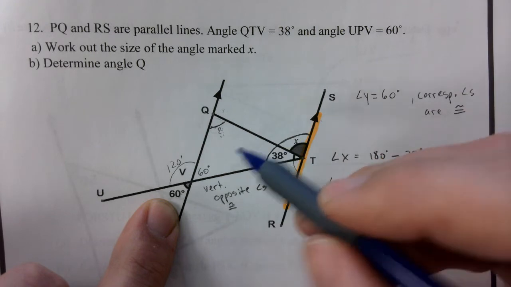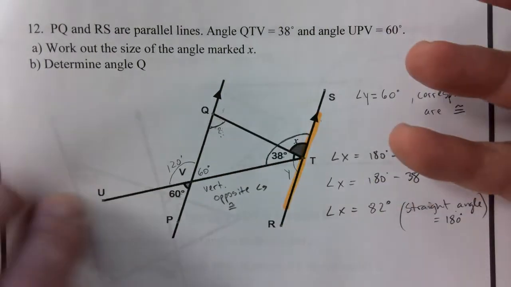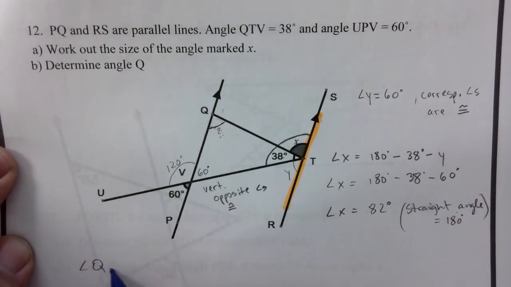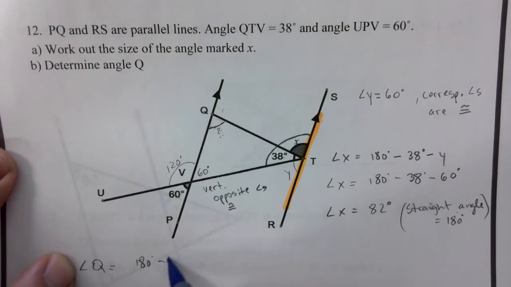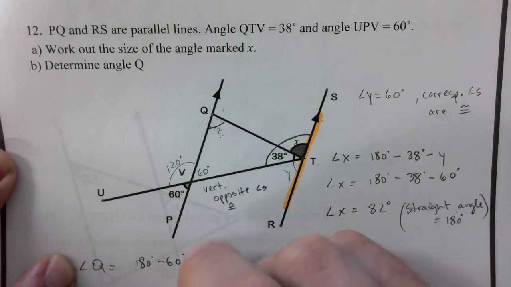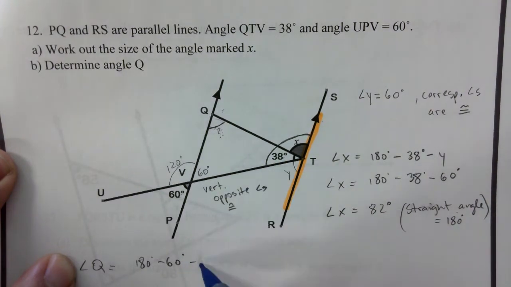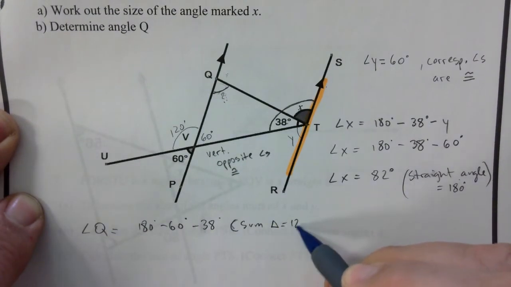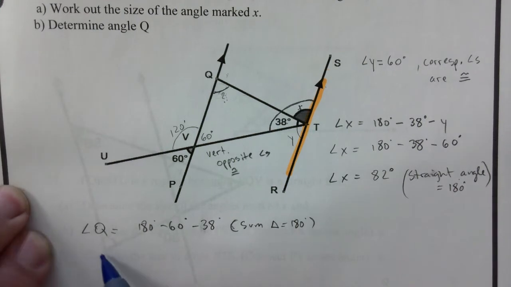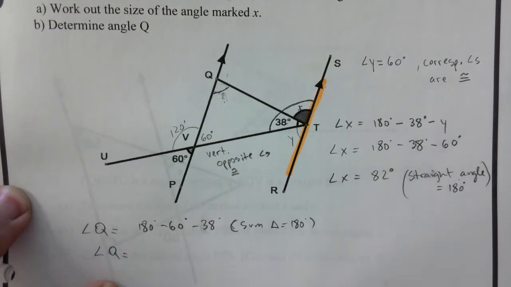And then angle Q is going to be 180 minus 60 minus 38. I'll just use sum of triangles equal to 180.